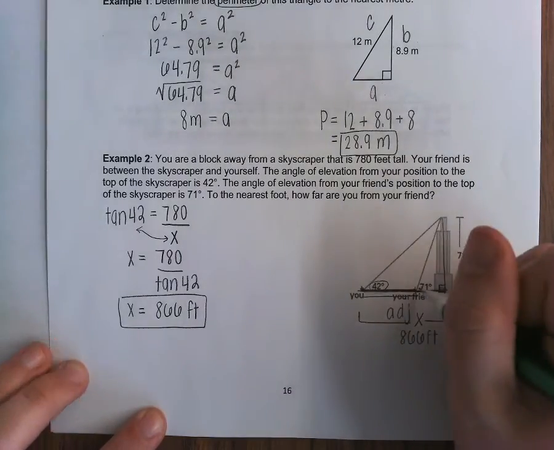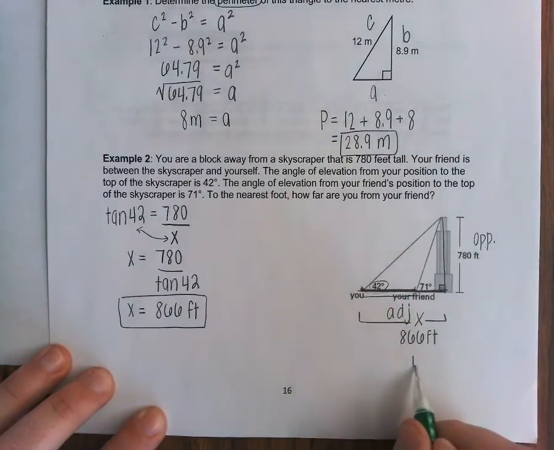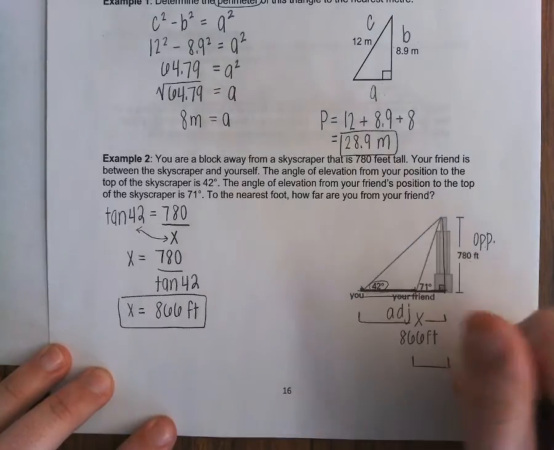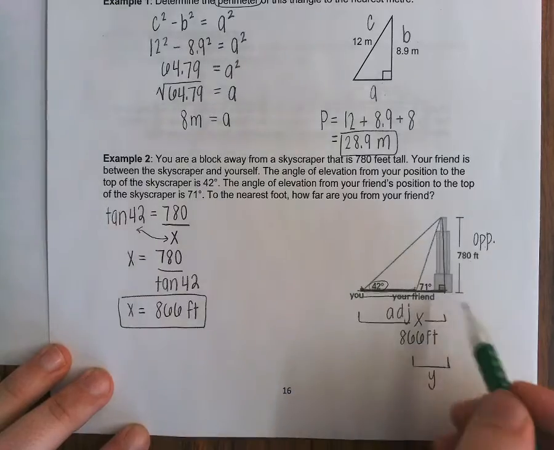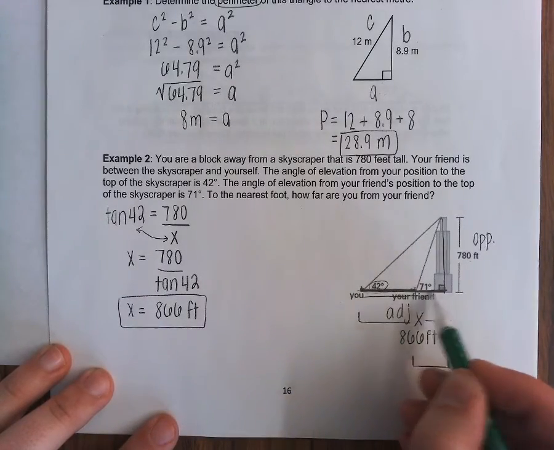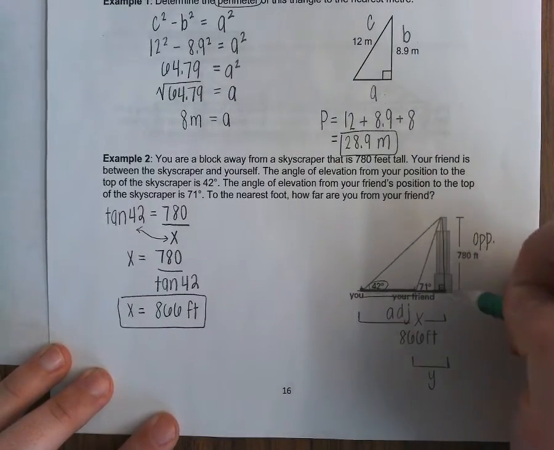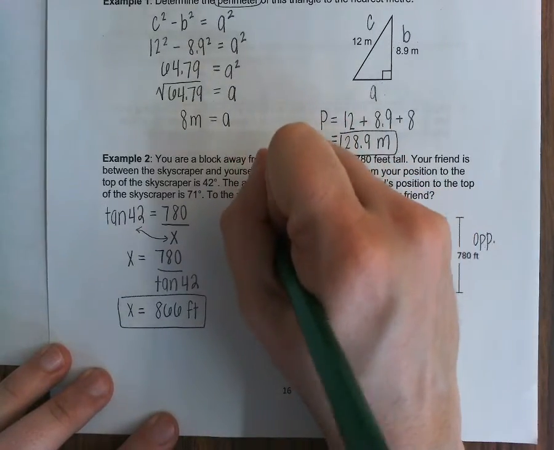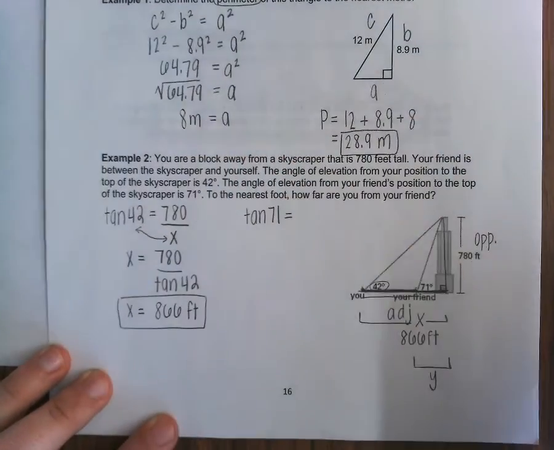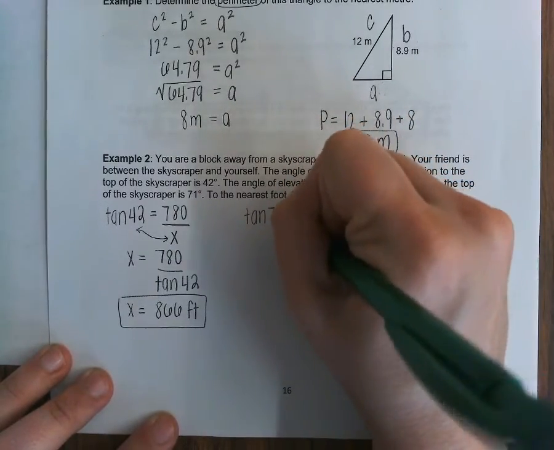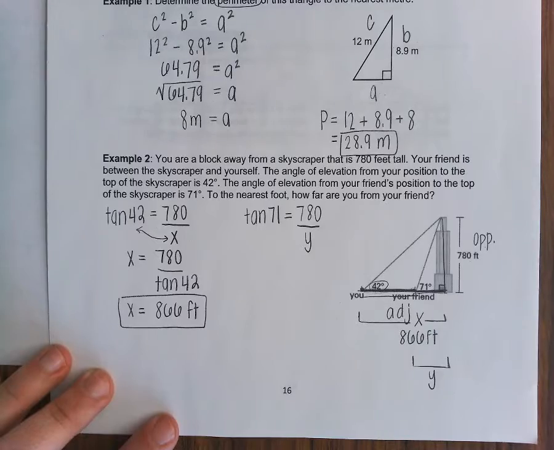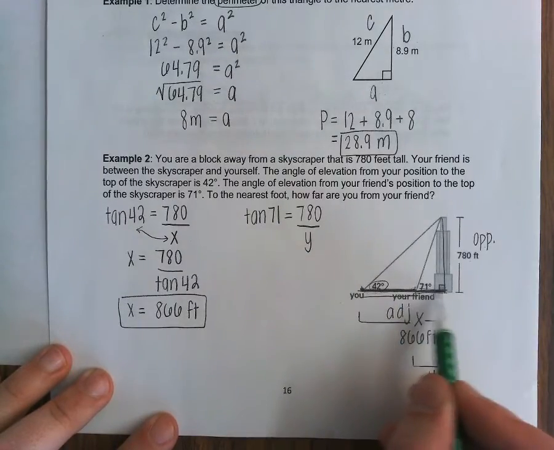Now, if I find the distance from your friend to the bottom of the skyscraper, let's call that y, I can then subtract those amounts to figure out this distance. The nice part about this is that, again, we are working with the adjacent and the opposite. So tan of 71 is equal to opposite over adjacent. In this case, this is a shorter distance.